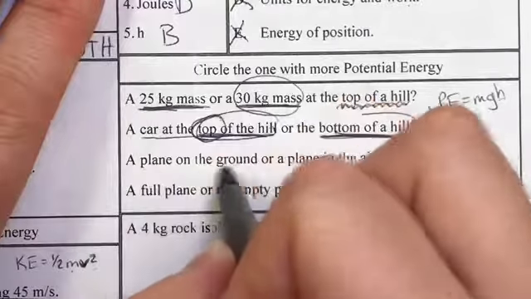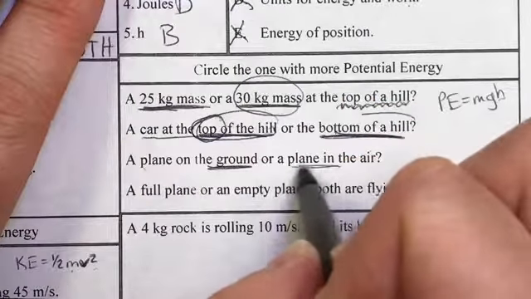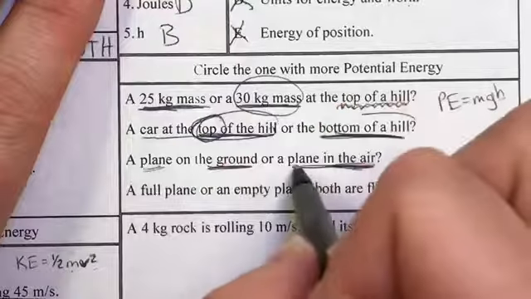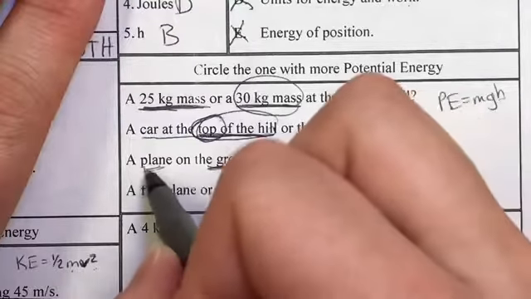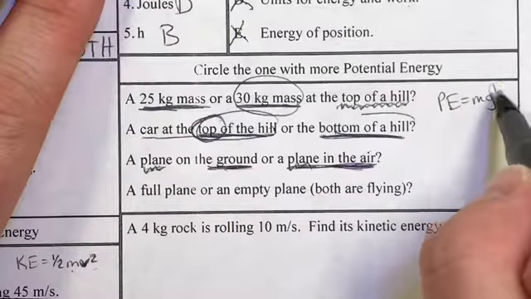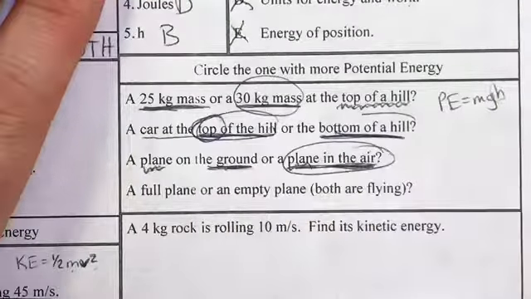A plane on the ground or a plane in the air. The difference, it's the same plane. So the difference is going to be whether it's on the ground or in the air. That's just a question of height again. So the one in the air is going to have more height, it's going to have more potential energy.